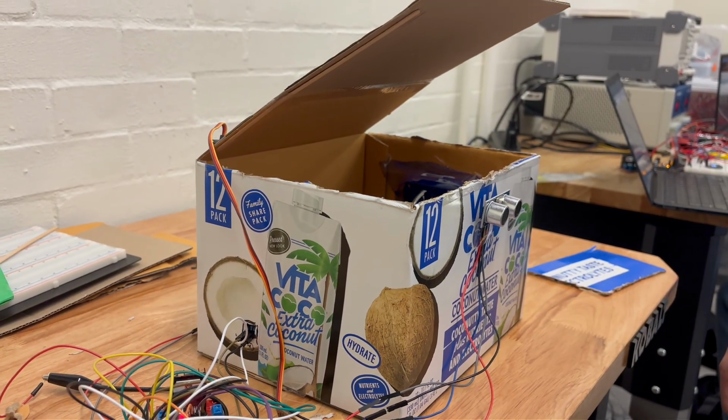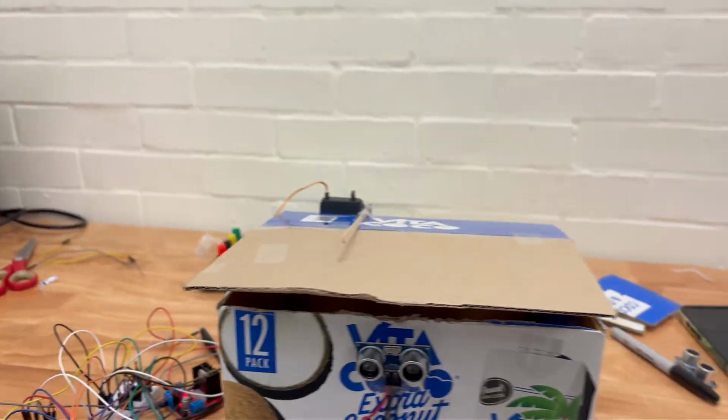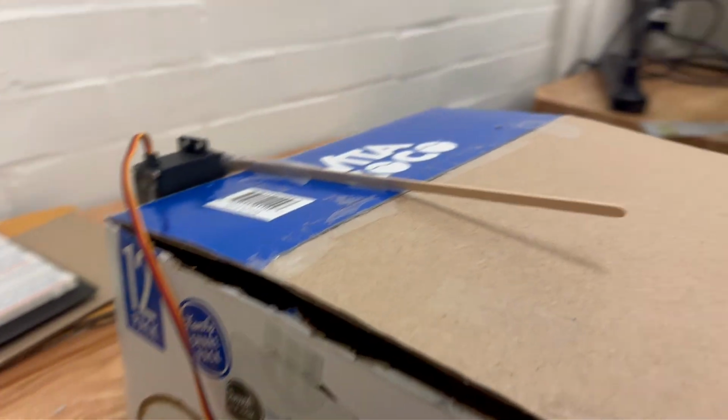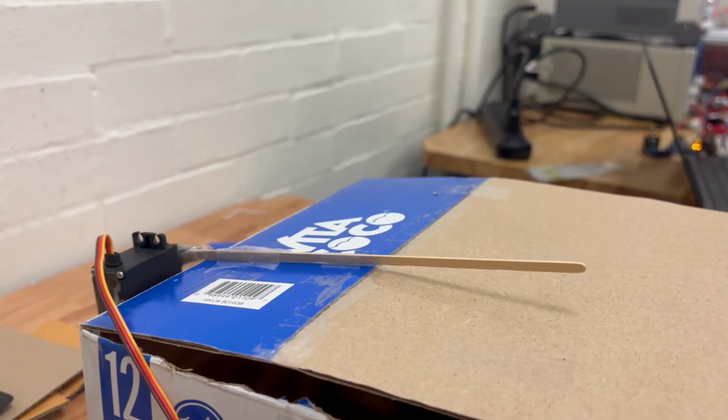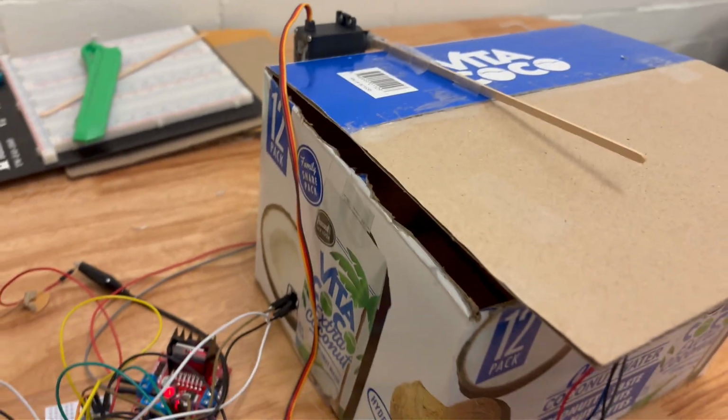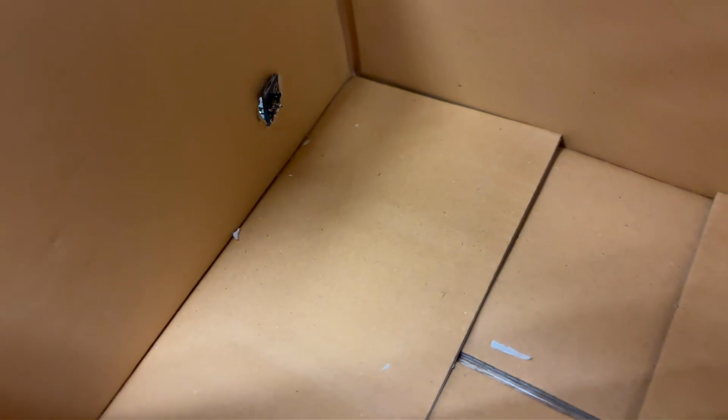A challenge faced with the entire construction of the trash can was the taping of the servo motor to the lid, which would decrease the angle at which the box opened. The next version of this trash can would include a 3D printed bracket that would connect the servo horn to the lid. The servo horn would pierce into the cardboard.